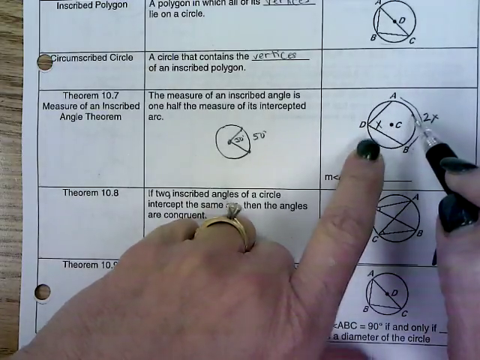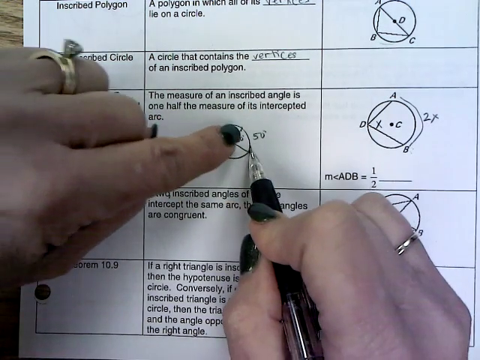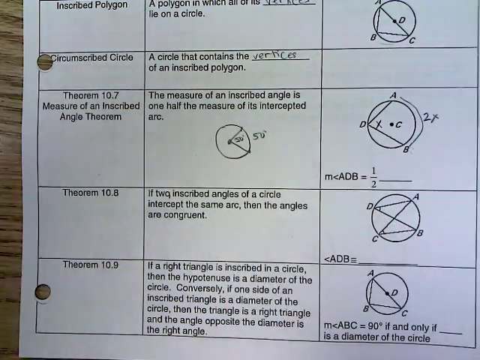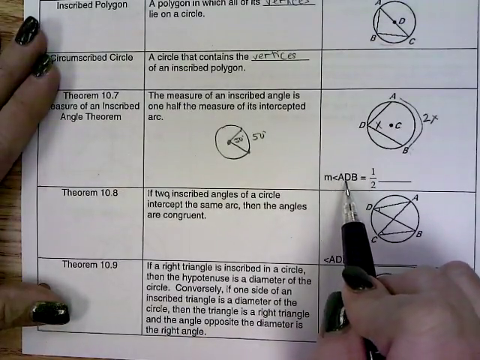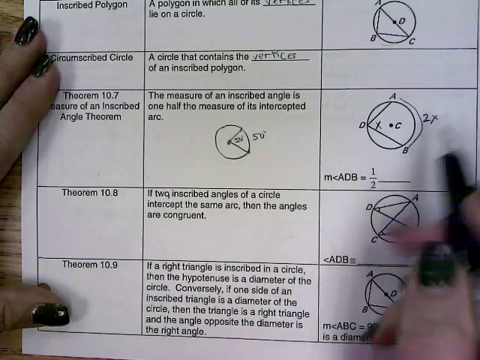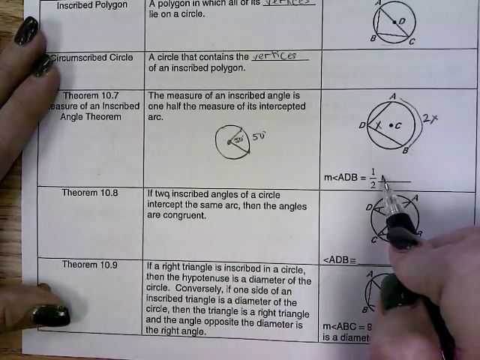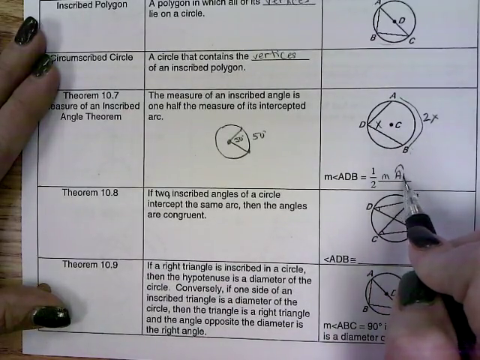If you think about it, it was the same when the vertex was right here, but now that it's pushed back, the angle has gotten skinnier on the other side, so it's smaller. So the measure of angle ABD is 1/2 of the measure of this arc.